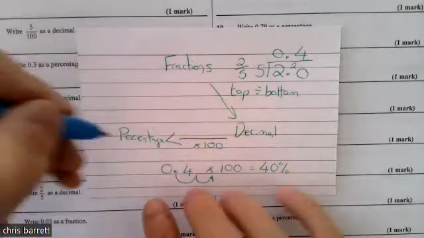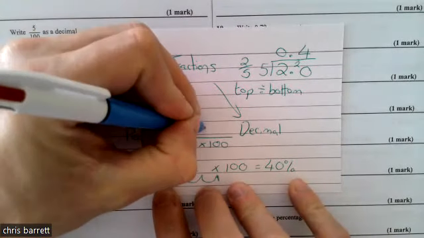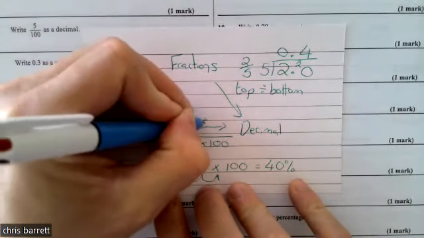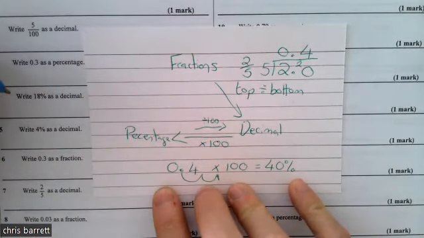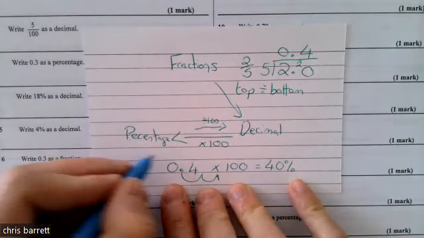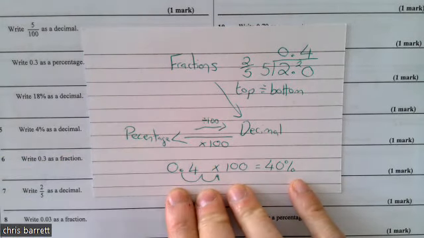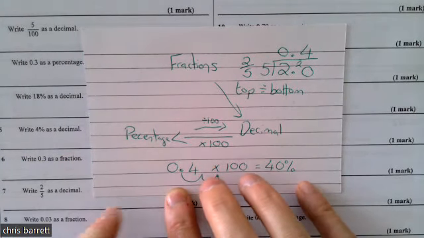Okay, so then if we wanted to go backwards, all we would then do is just do the inverse. So we'd divide it by 100. So we'd take the 40%, divide it by 100, and then we'd get our 0.4 back.